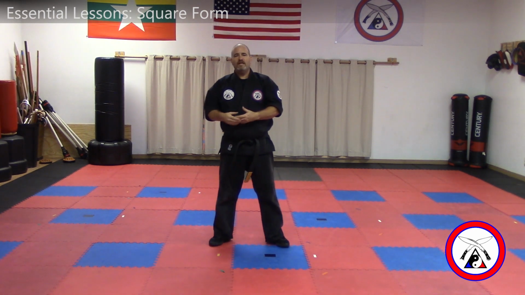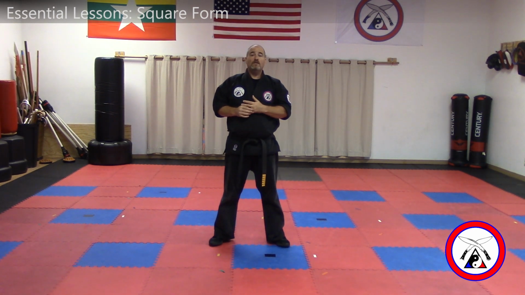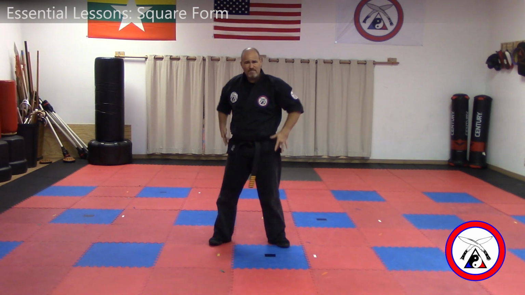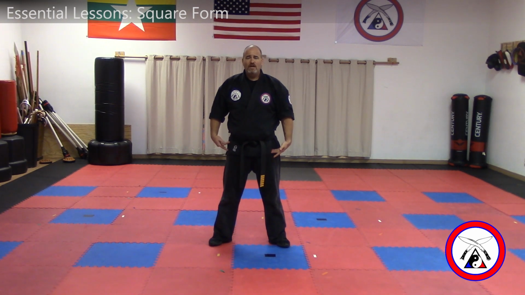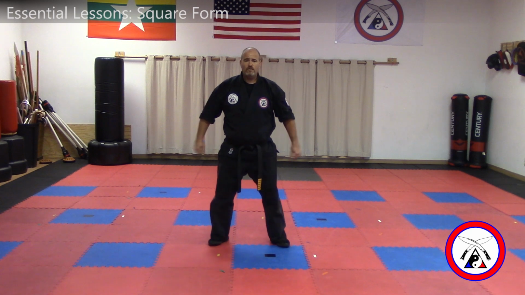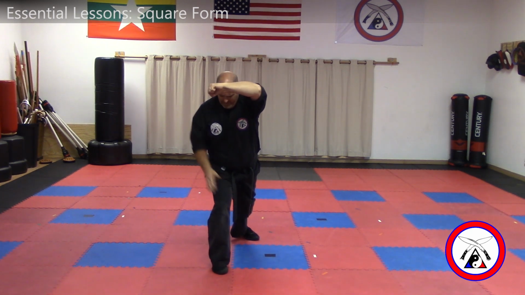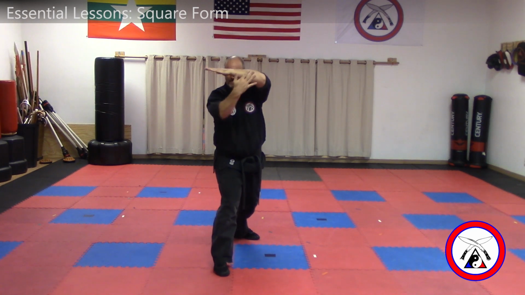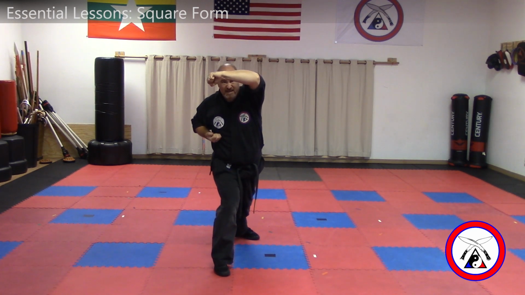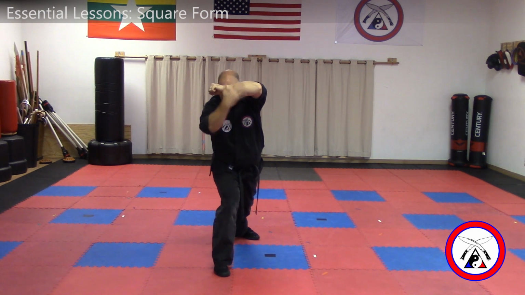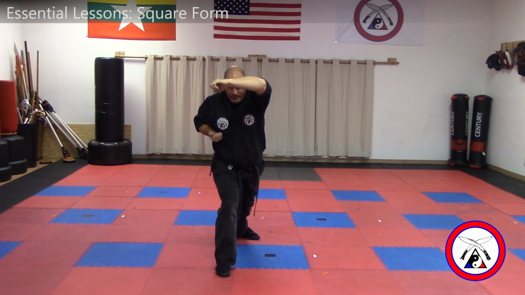So the most important lesson of all in the square form is to generate power through your hips and torso. And you learn that even close up in this guy, right in between, standing between him, this is up under his armpit. He's right here over top of you. You shelved and his body's right here, and my hand's only 12 inches away.